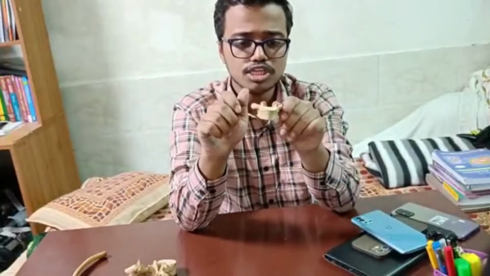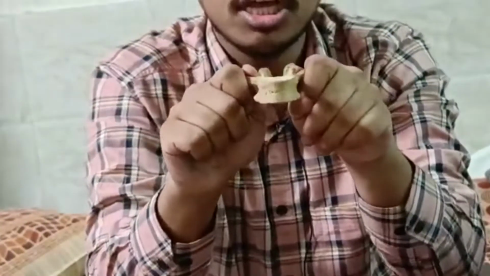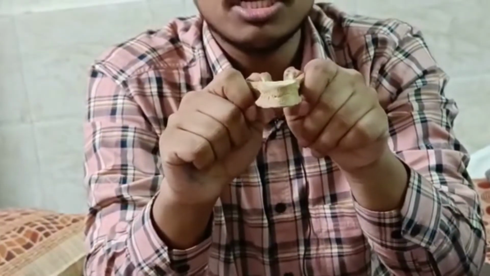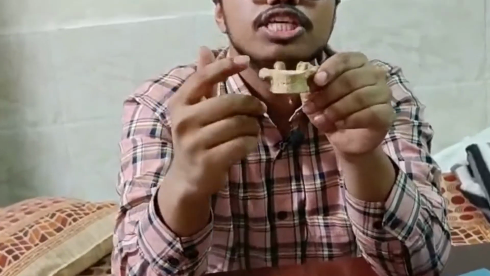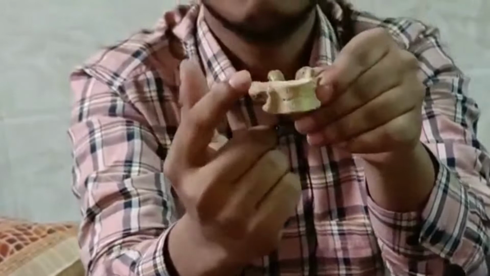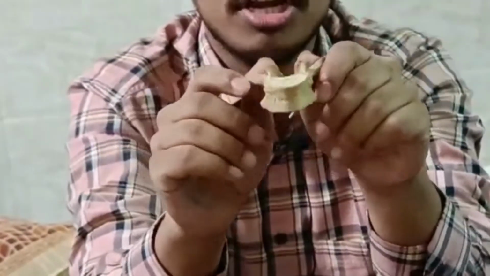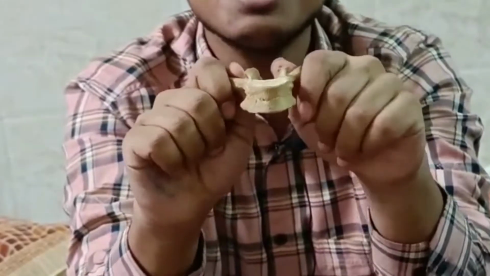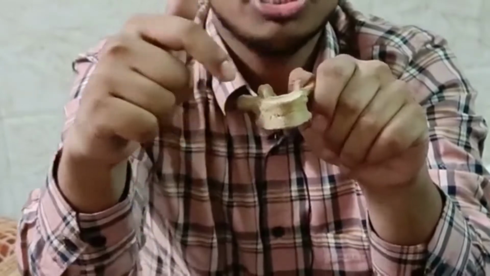It is nothing more complex. So now I am holding the anatomical specimen from the transverse process. I will tell you about it, since it is a typical thoracic vertebra. This was the vertebra. It consists of vertebral body, which is heart shaped. You can see carefully, it is heart shaped. It consists of the vertebral body, which is in the front, and the vertebral arch.